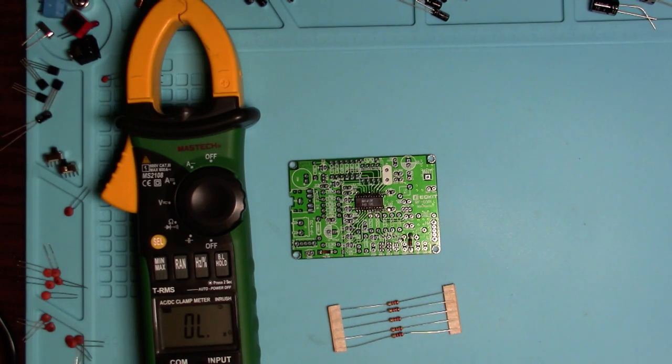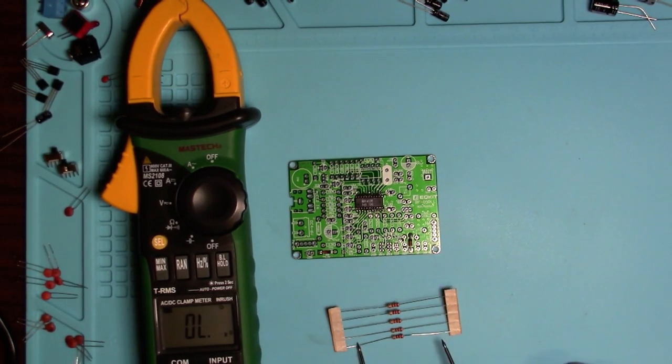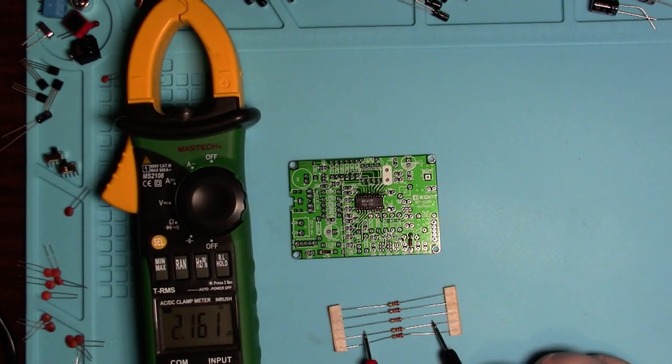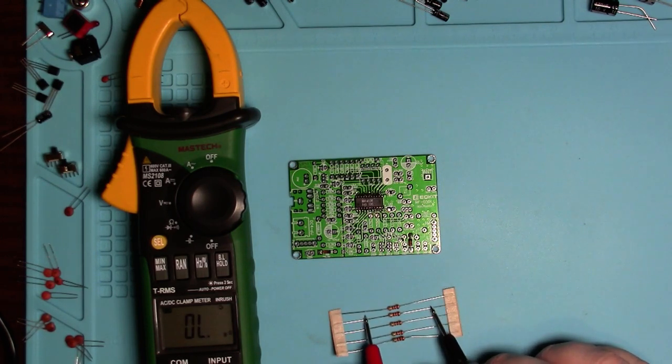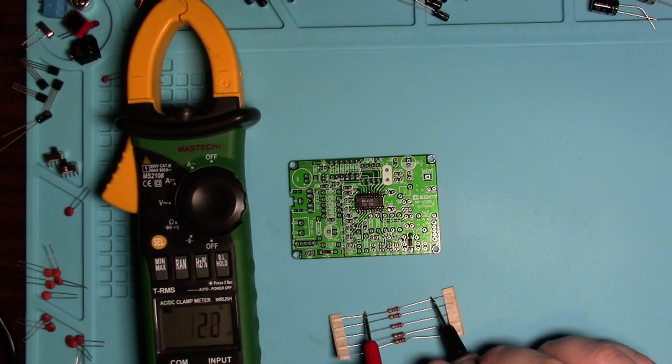not painfully slow. So we want to test these diodes here. You can see these are 2K diodes. So that one's 2K, 2K, 2K. There we go. 2K. There we go.